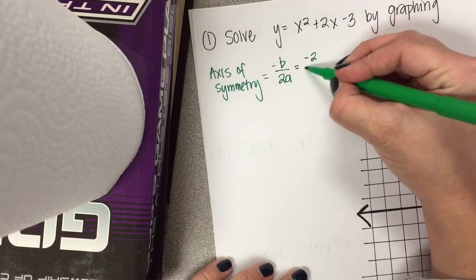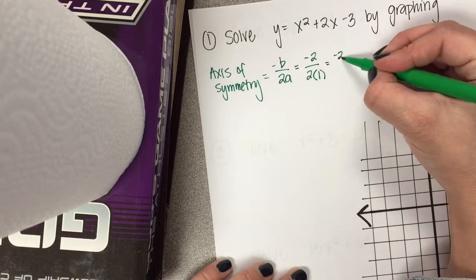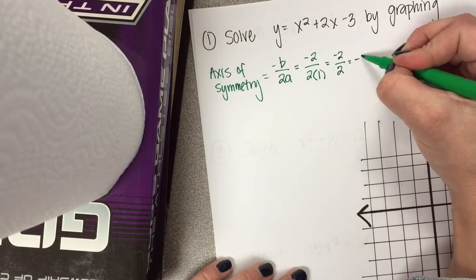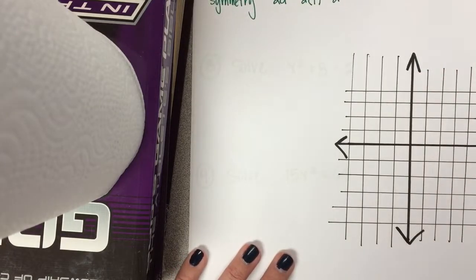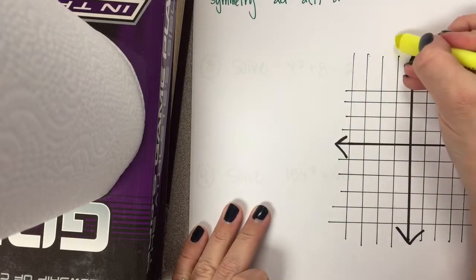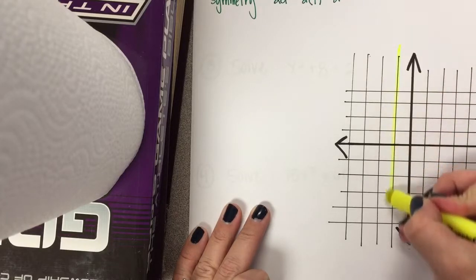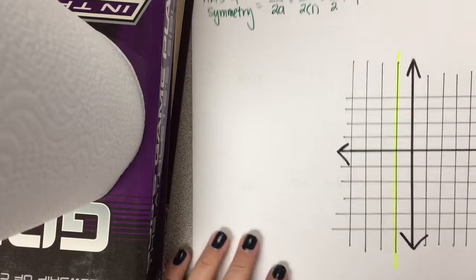So that's going to be negative 2 over 2 times 1. So negative 2 over 2 is negative 1. So that means that the axis of symmetry for this one is going to be on negative 1. Okay, so this is where the center of the parabola will be, on negative 1.